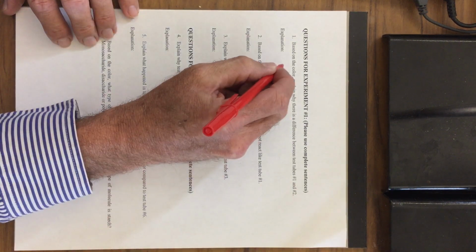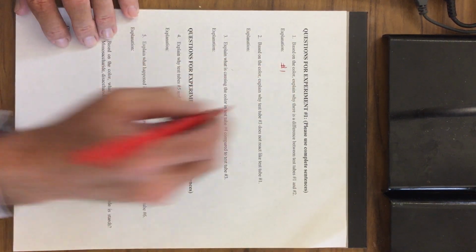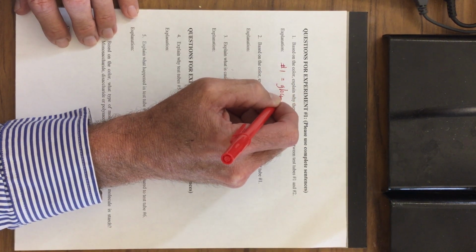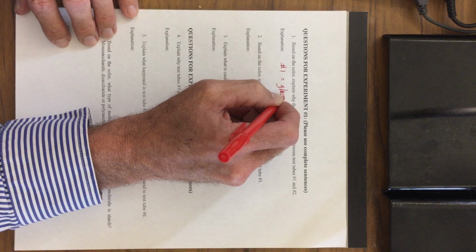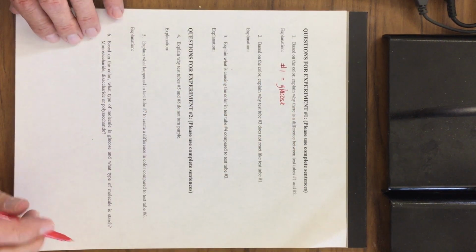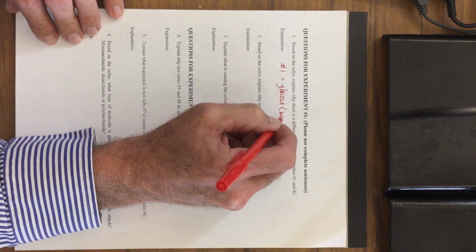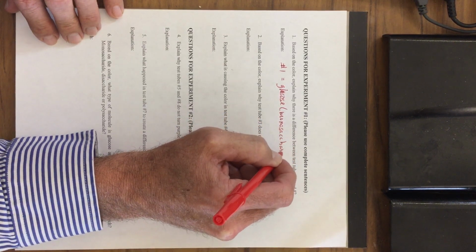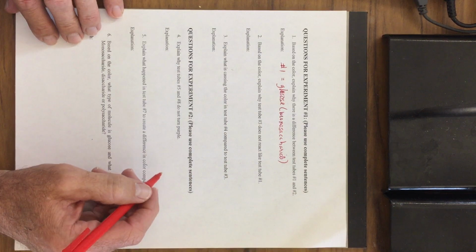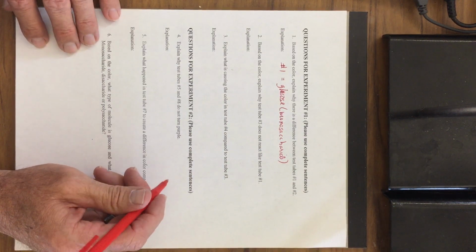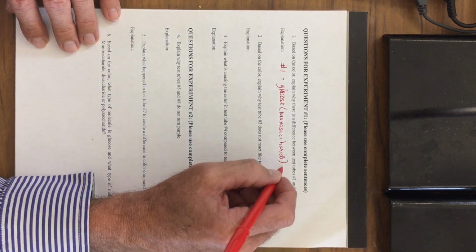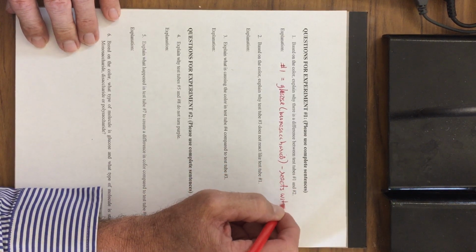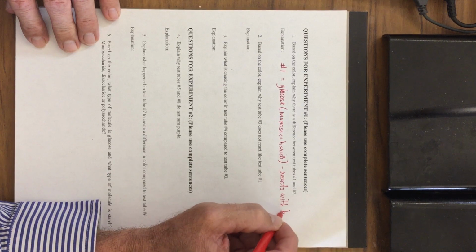So in test tube number 1 is glucose, and glucose is a monosaccharide. So because it's a monosaccharide, it reacts with the blue stain. And we're just going to call it the blue stain rather than Benedict's.